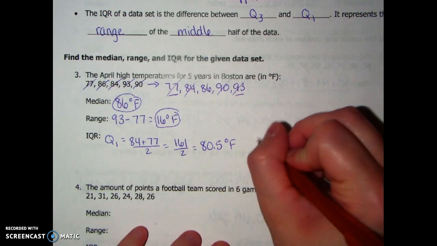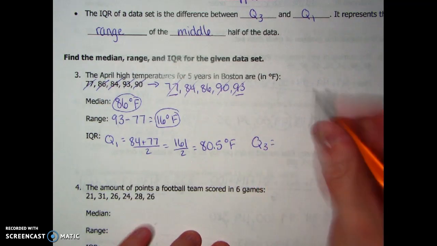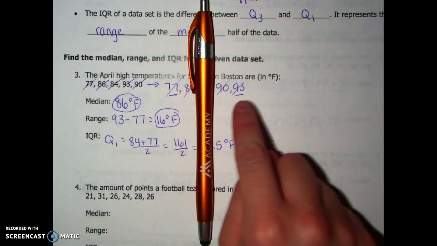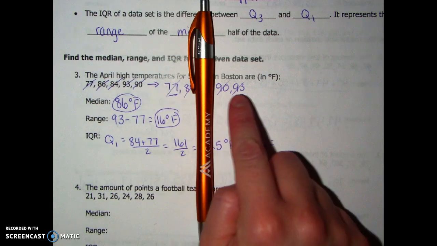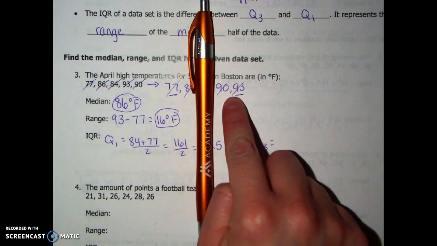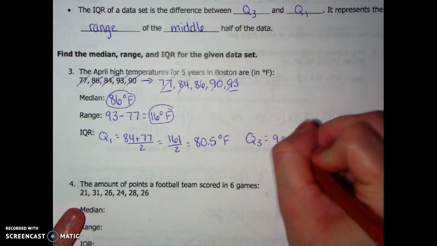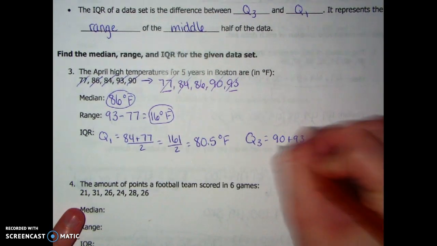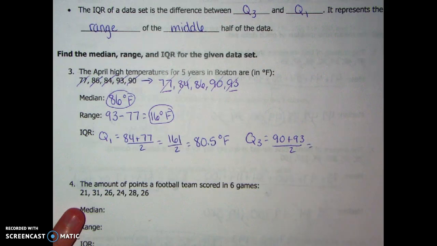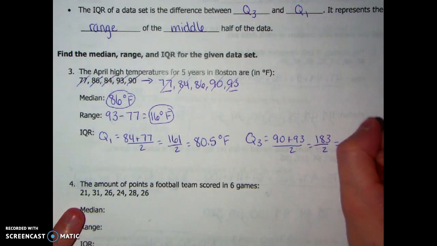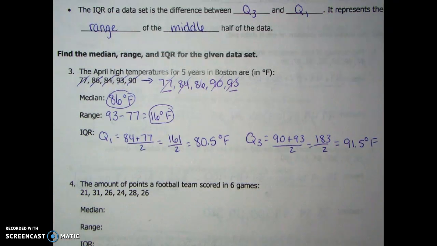And then for the Q3, same thing up here. I need to find the median of the upper set, or the upper half, leaving out that 86 that's in the middle. So I need to add these two together and divide by 2. So 90 plus 93 divided by 2, that is 183 divided by 2, and that is 91.5 degrees Fahrenheit.